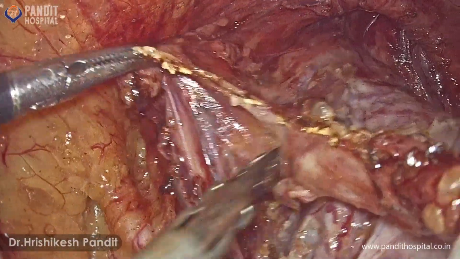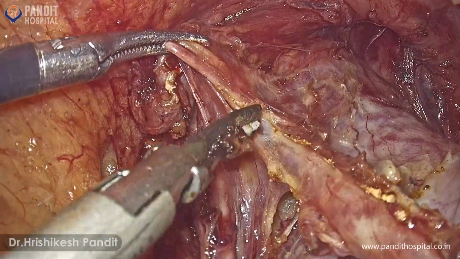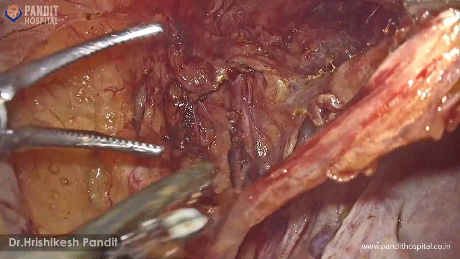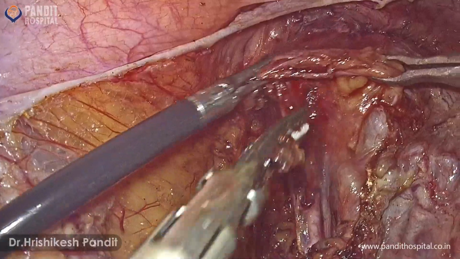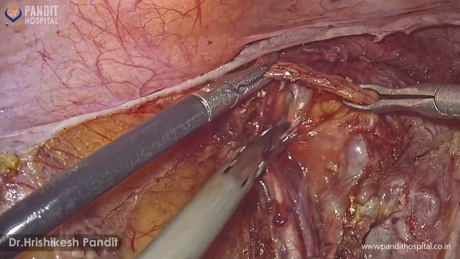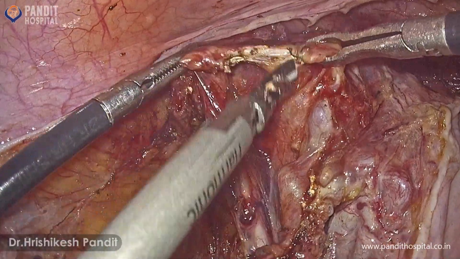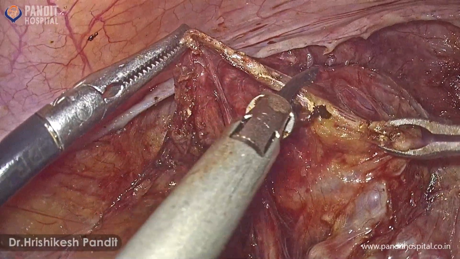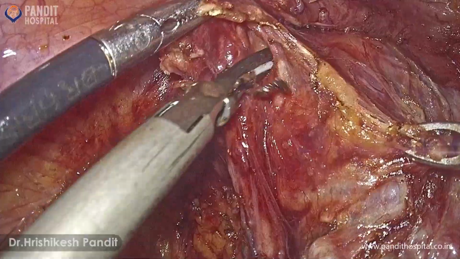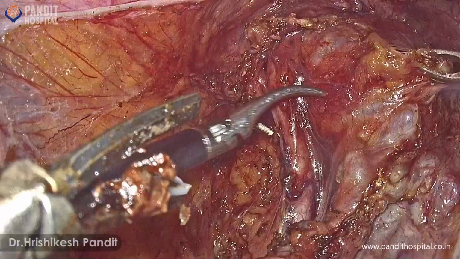We are dissecting on the lateral side of the bladder pillar to skeletonize the vesico-uterine ligament along with its containing vessels. The vesico-uterine ligament is then gradually coagulated and cut in small sections. Thereby, the left ureteric tunnel dissection is done.